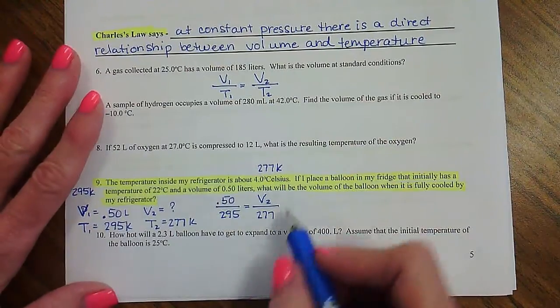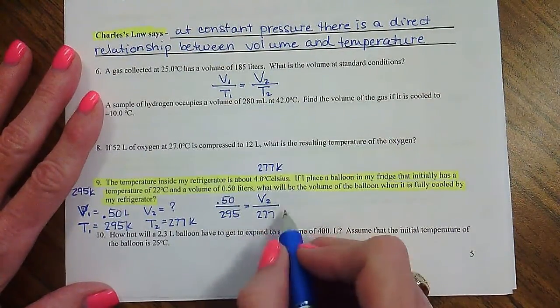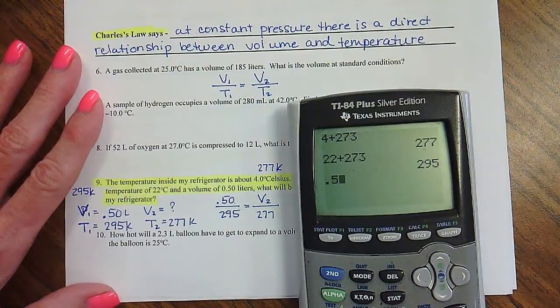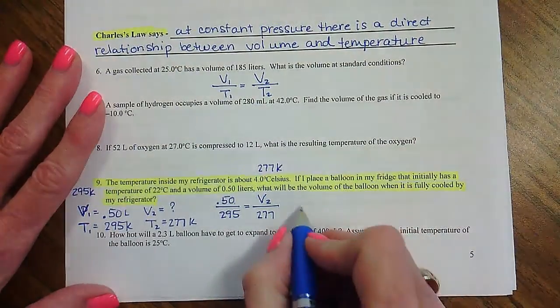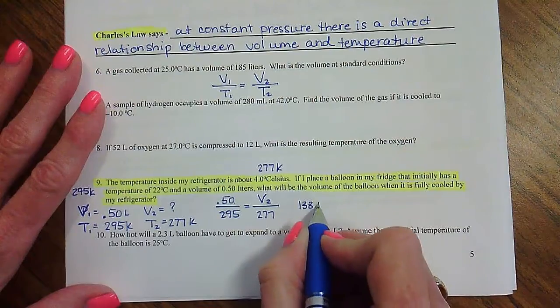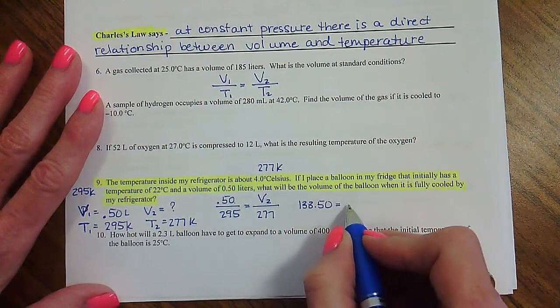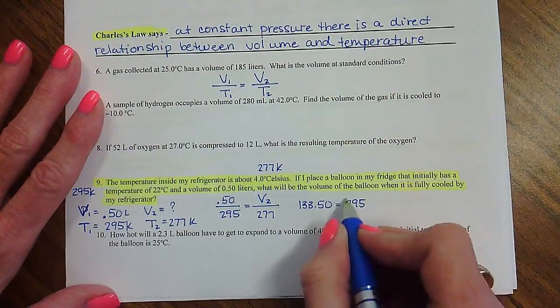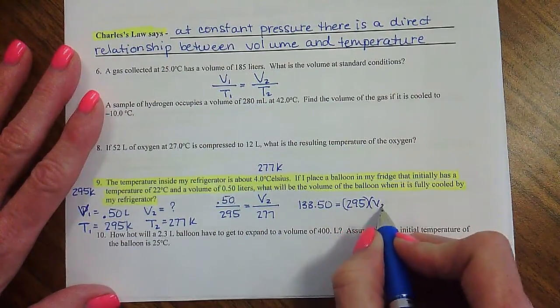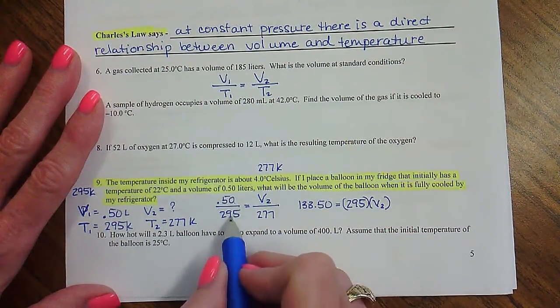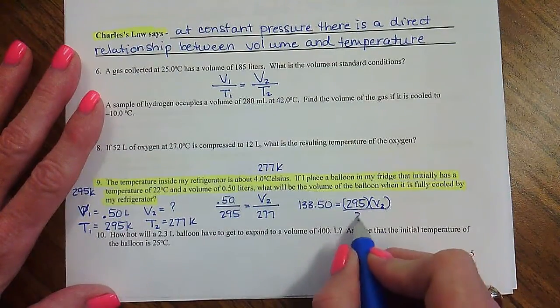The way we solve these problems is we cross multiply and divide. So I cross multiply these, 0.5 times 277, and I get 138.50. Cross multiply these. Set that equal to 295 times V2. And then I divide. So cross multiply and then divide, and divide both sides by 295.